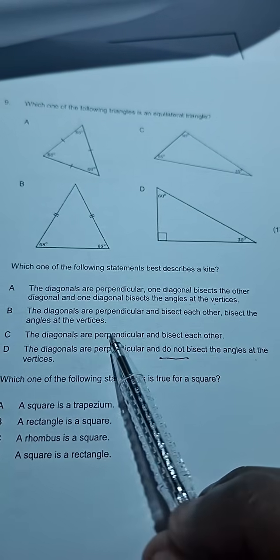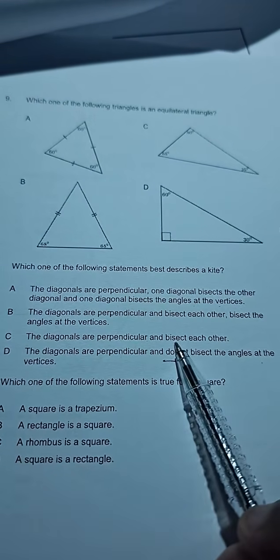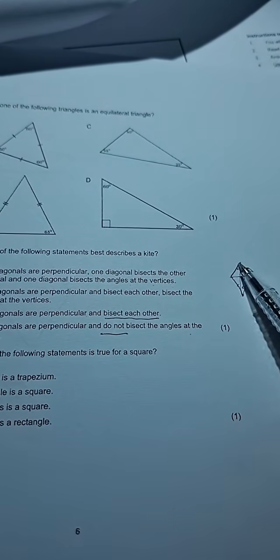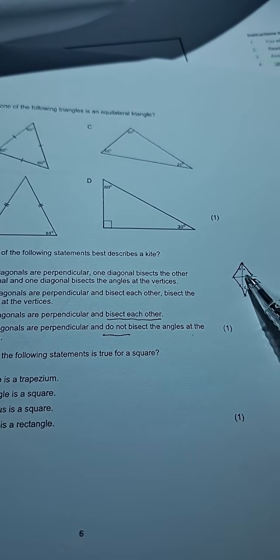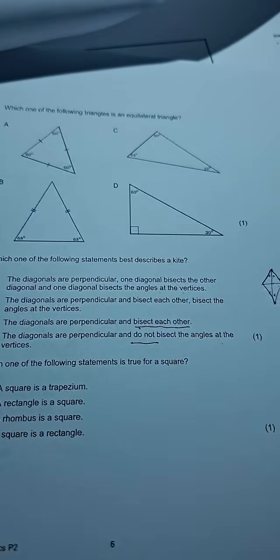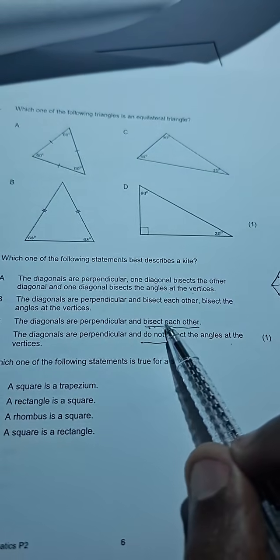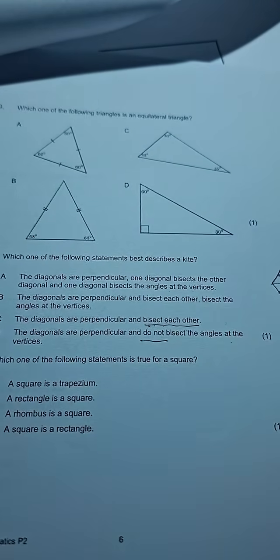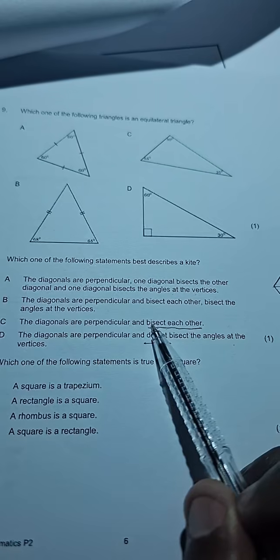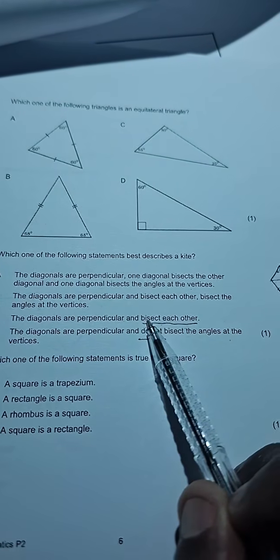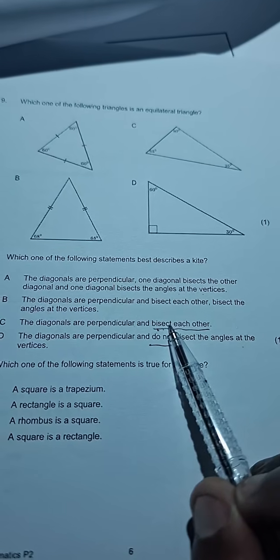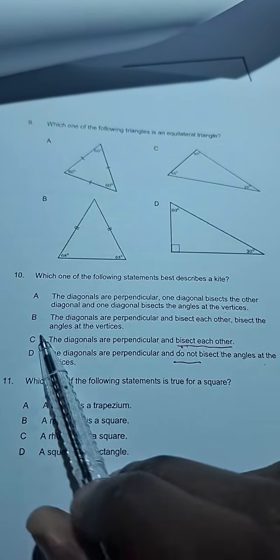C: the diagonals are perpendicular and bisect each other. Yes, the long diagonal bisects the short one, but the short one does not bisect the long. So basically, we can't say that they bisect each other. There's one diagonal that bisects another, but they do not do that to each other. Remember, the word bisect means they cut each other in half and the parts are equal. So this is not true. So C and D are out.